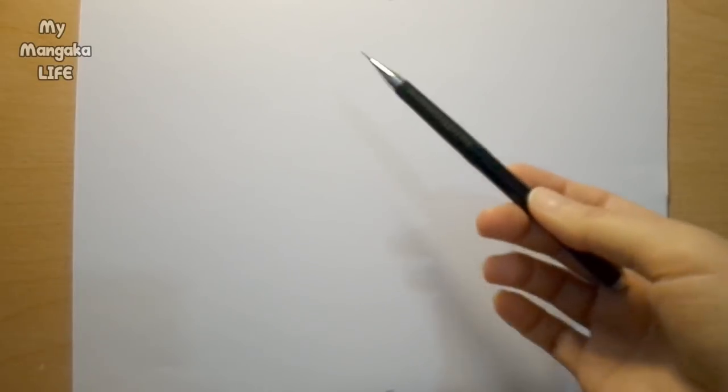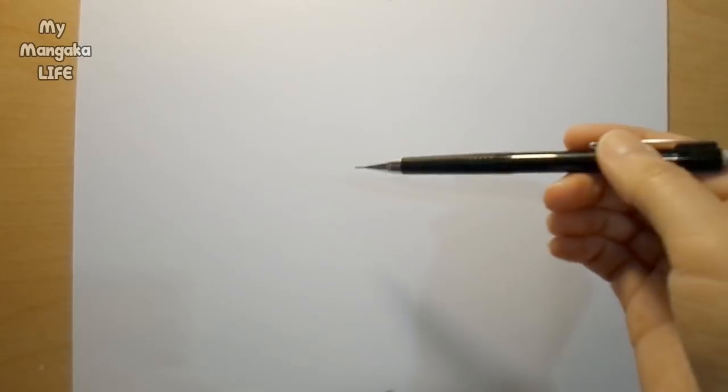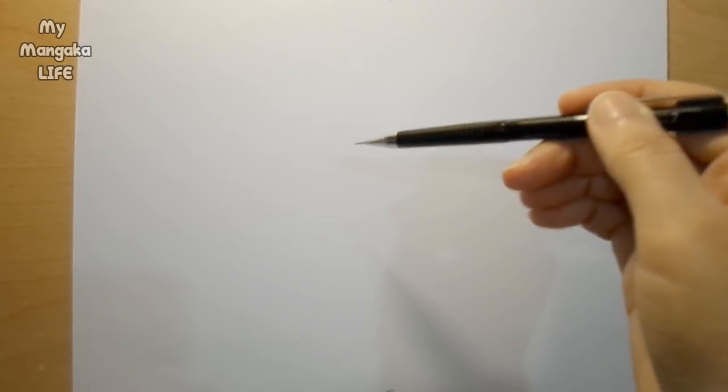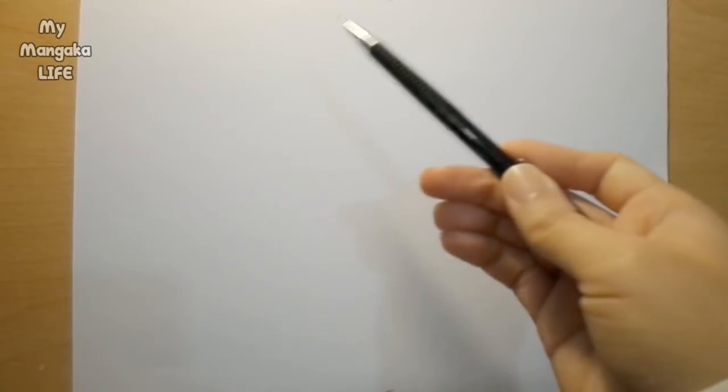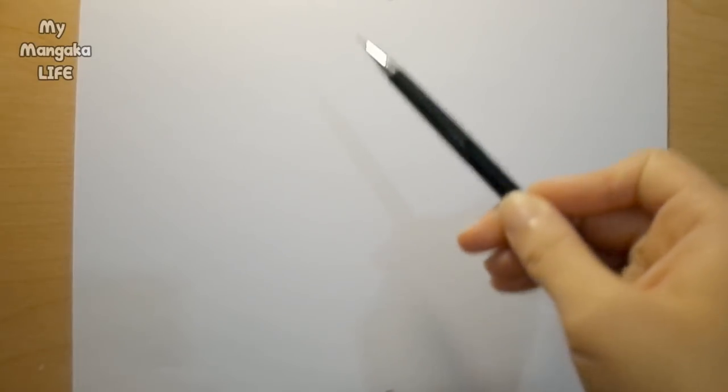But you need to learn this academic method before you can do anything else, because literally, if you don't know how to do this, you're going to have a very hard time drawing any backgrounds in perspective. So be patient, don't give up, and try your best to learn this method, okay?